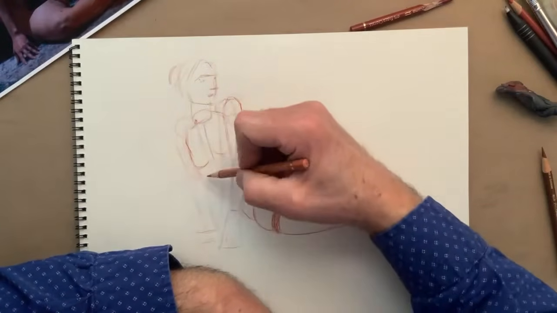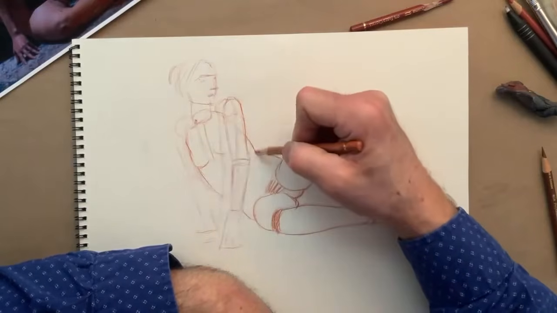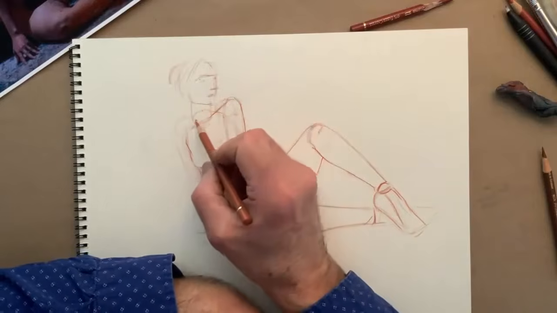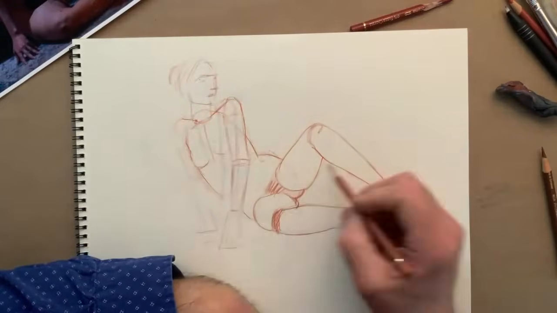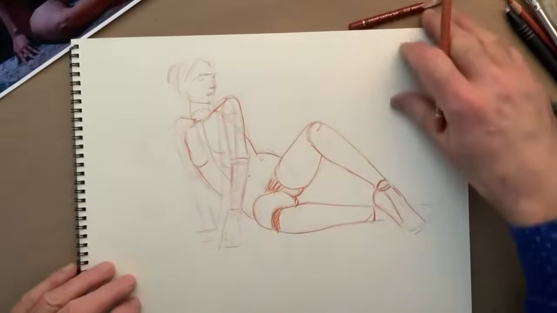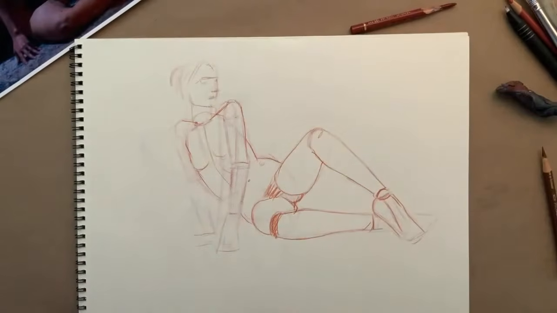This is the breast, and this is now the clavicle. The clavicle goes up like this, and the clavicle goes out like this, right? So let's do another one, right? Let's do another one, right?